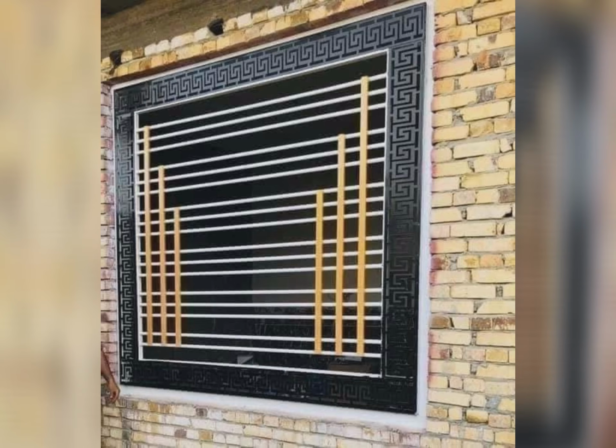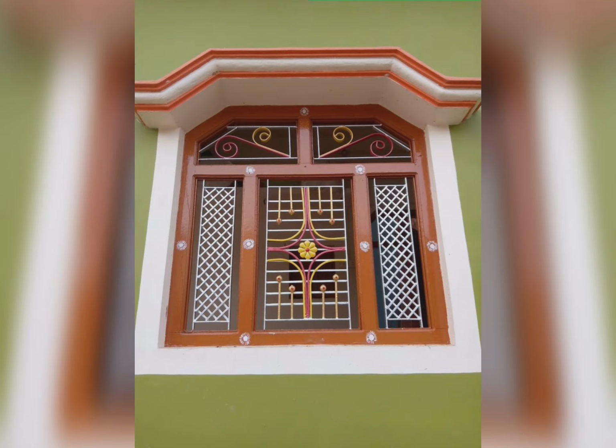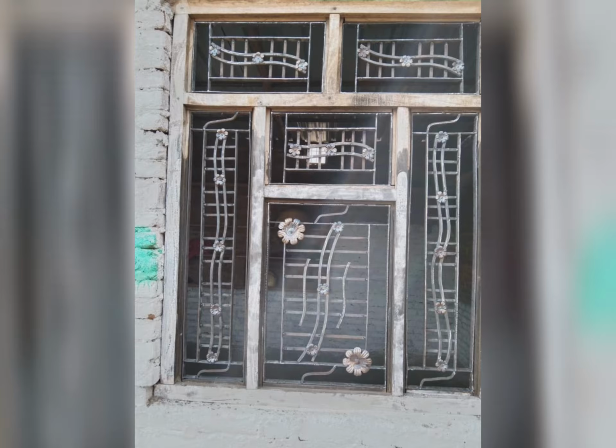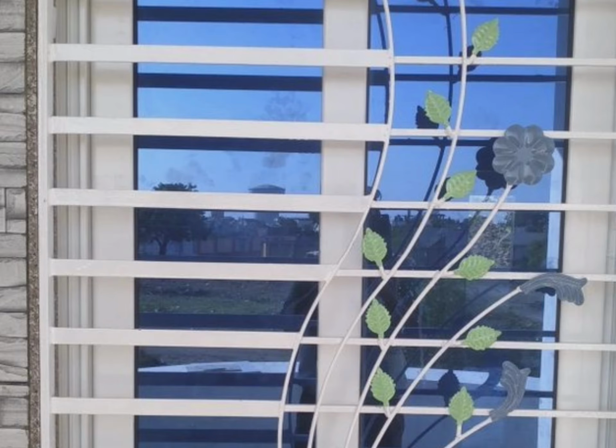So the grill design is often the easiest option, though it does not reflect aesthetics, it is ideal for contemporary decor. There you can see in this video I have shown you the beautiful different designs of windows with the grill.